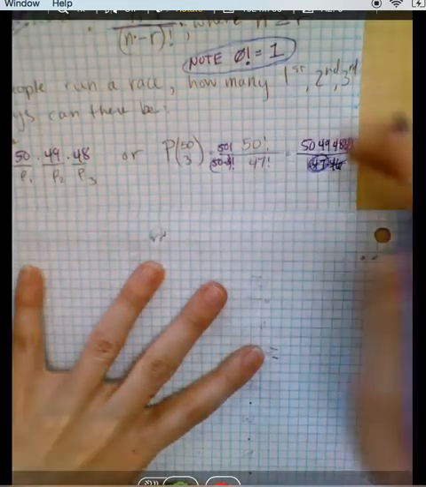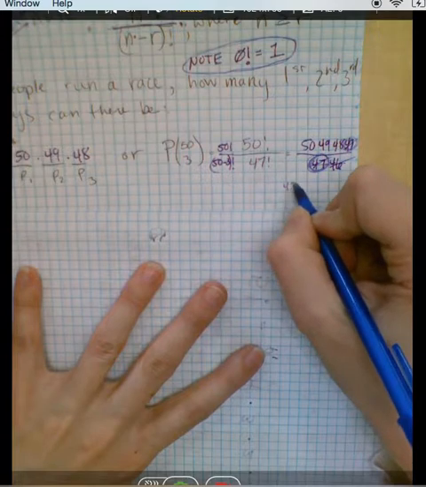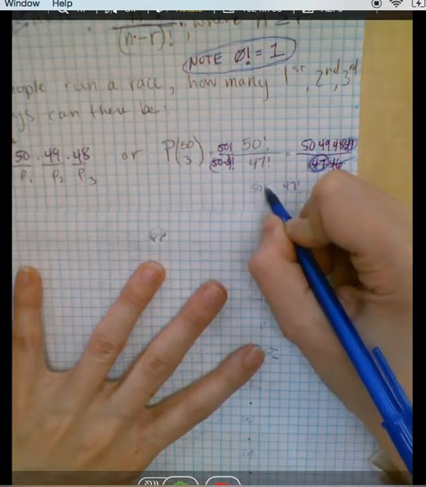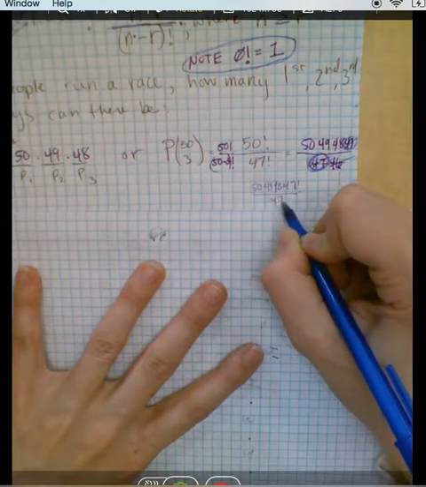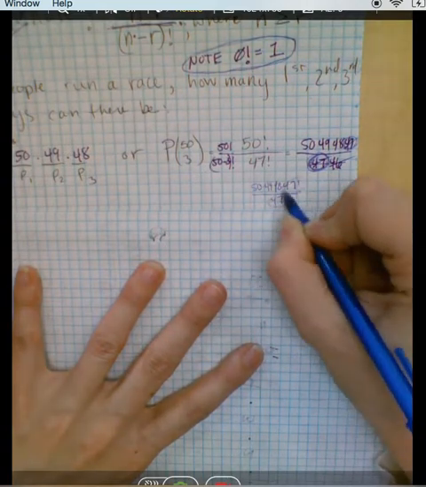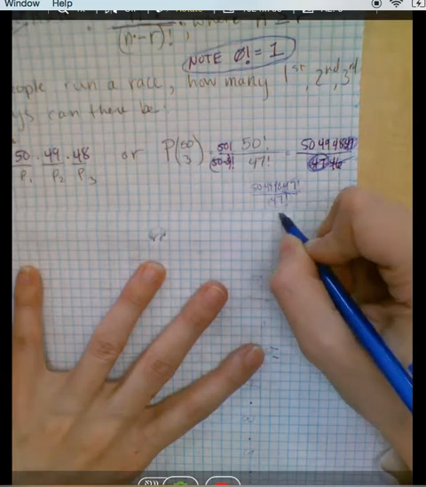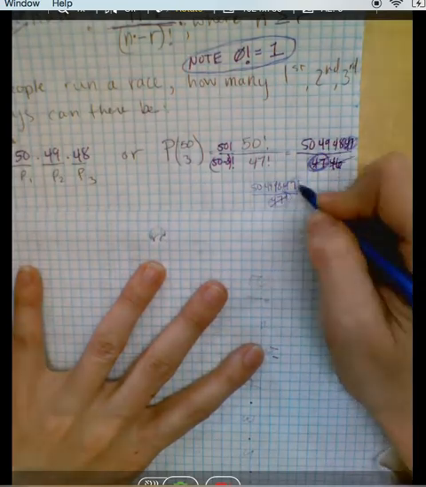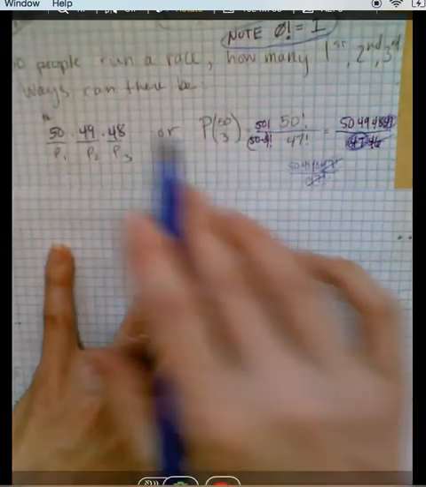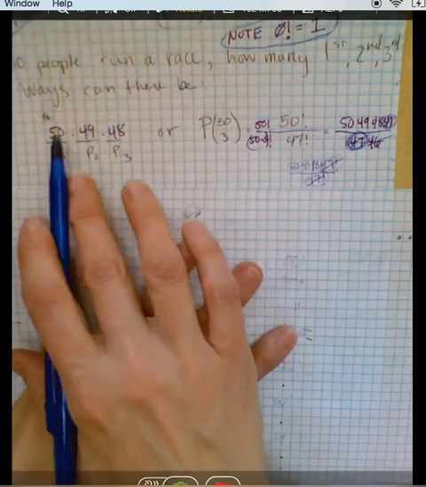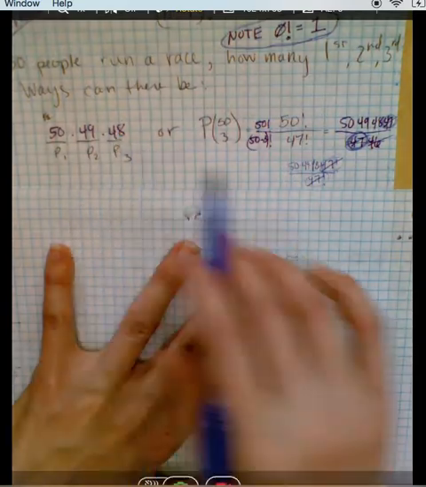So if I have 47 factorial times 50 times 49 times 48 over 47 factorial, then this term and this term are equivalent. They are 1. So I can say that 47 factorial over 47 factorial is simply a 1, and I'm left with exactly the same thing I had here, 50 times 49 times 48. And then you guys can do the multiplication. You know how to multiply.